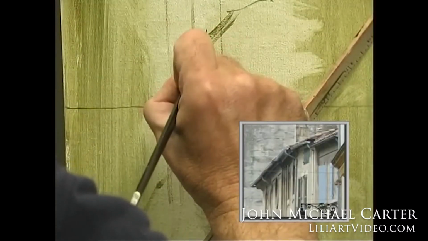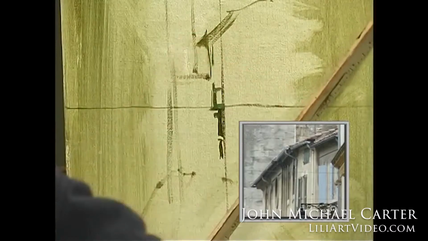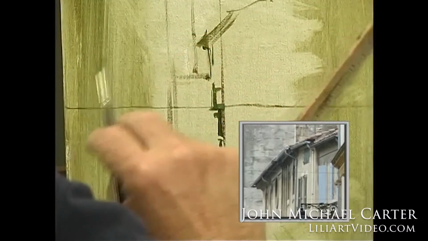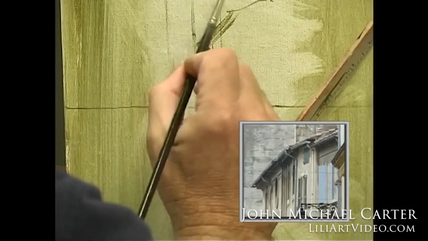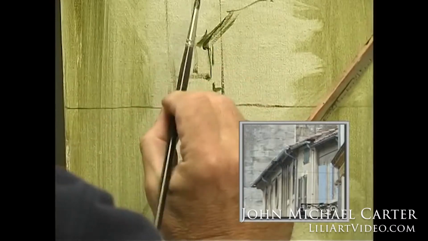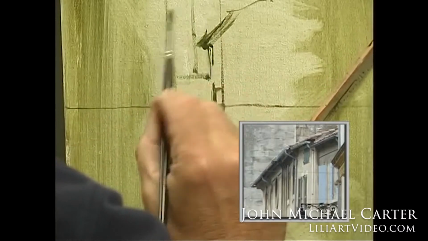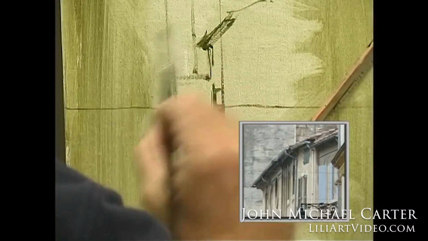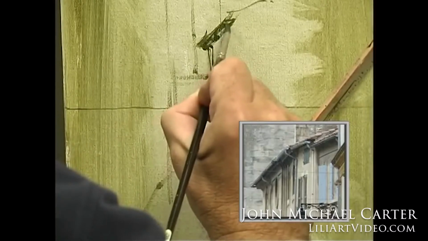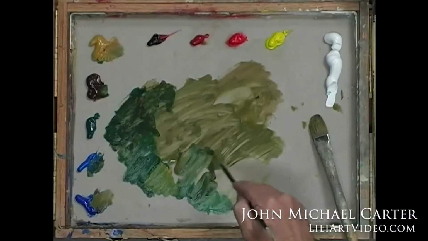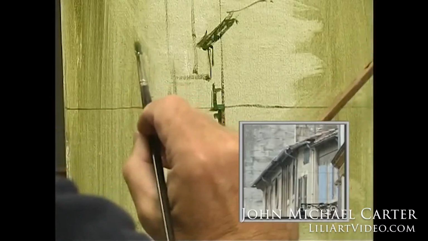So I'll come straight up to the overhang above that. And that comes just past my vertical reference here. And I'll begin blocking in these dark shapes.